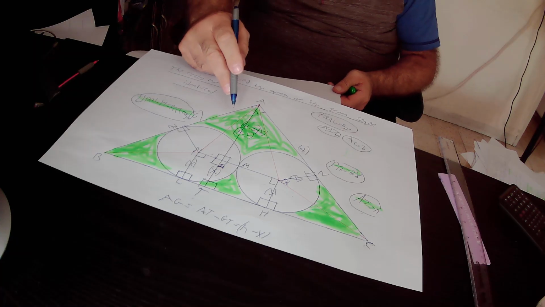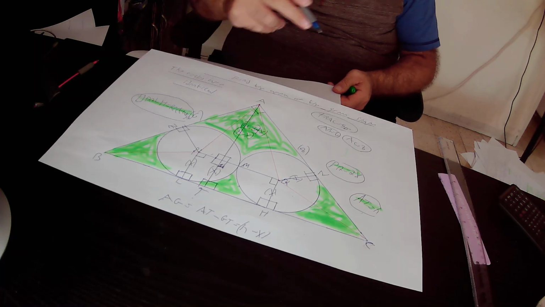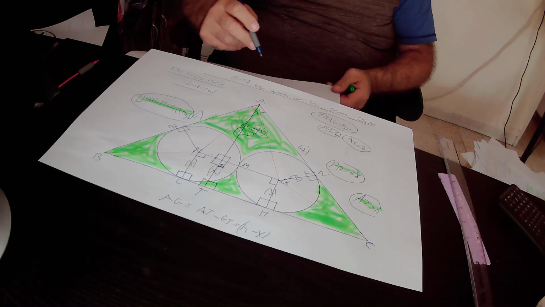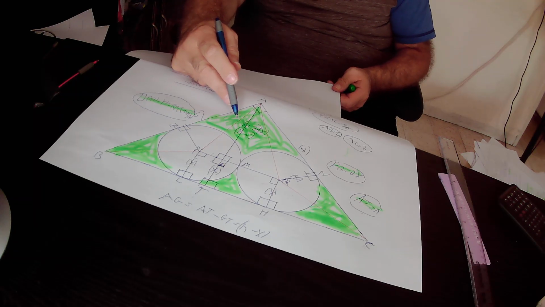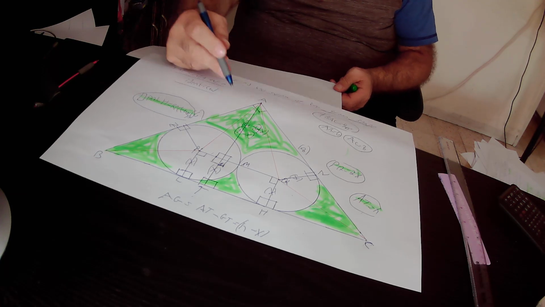Plus the area of this triangle APQ, which we already found out is equal to 4x minus x squared in size.